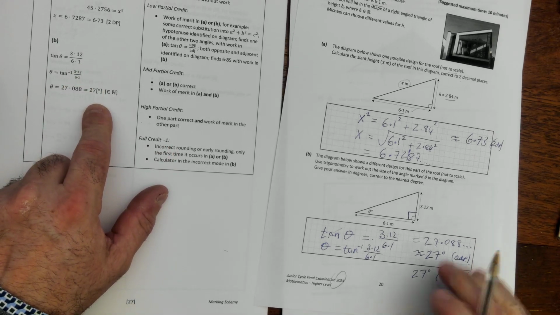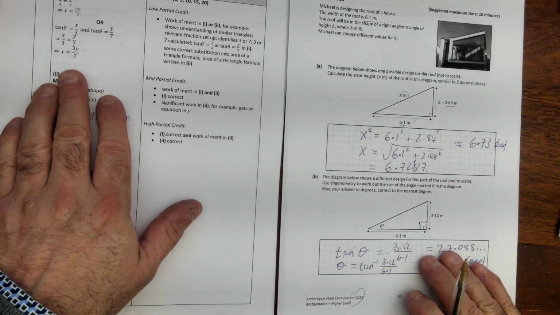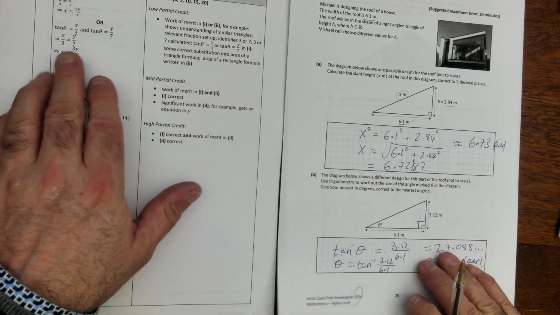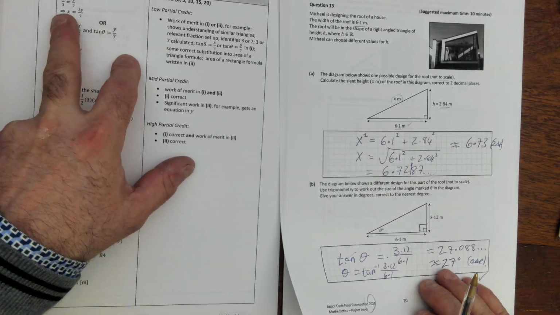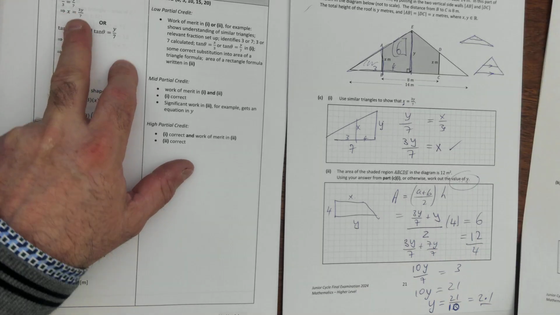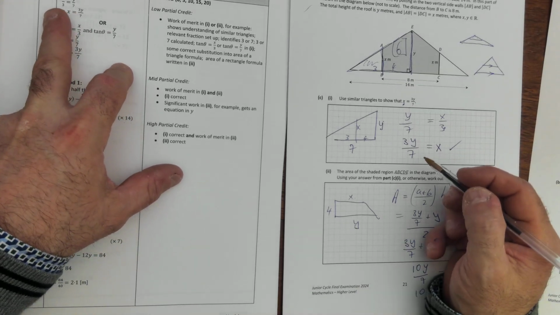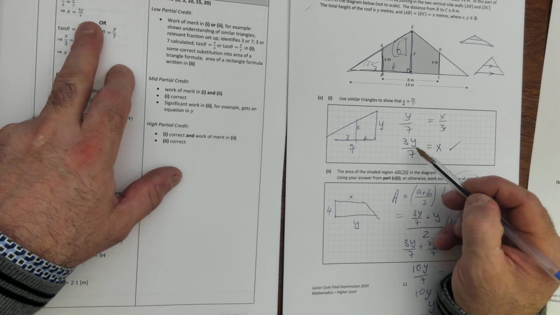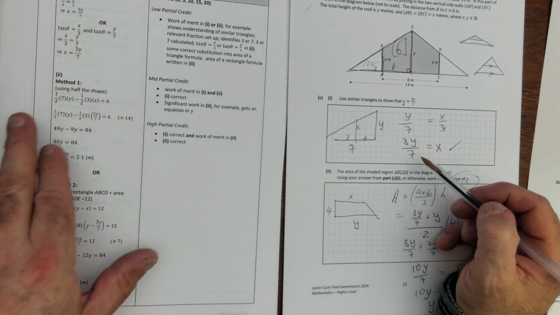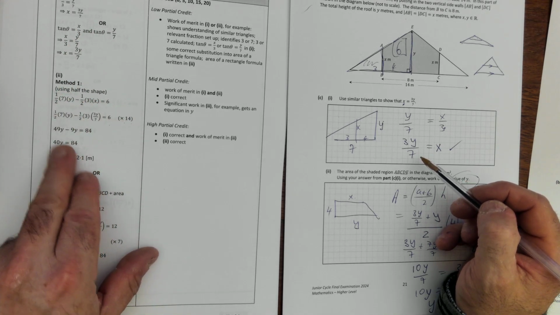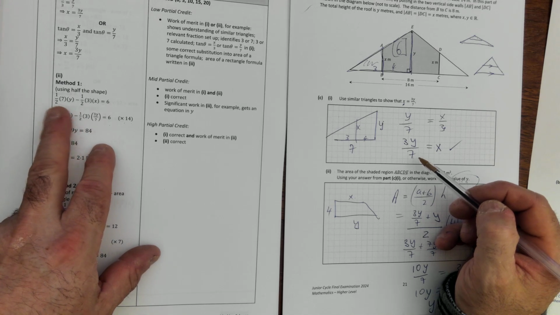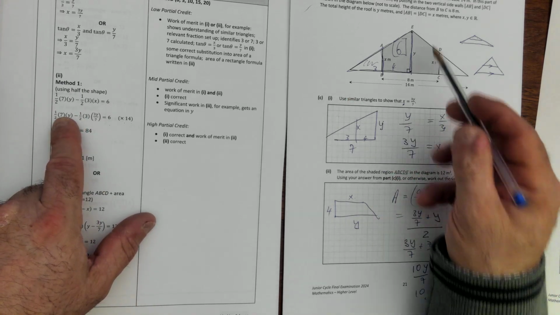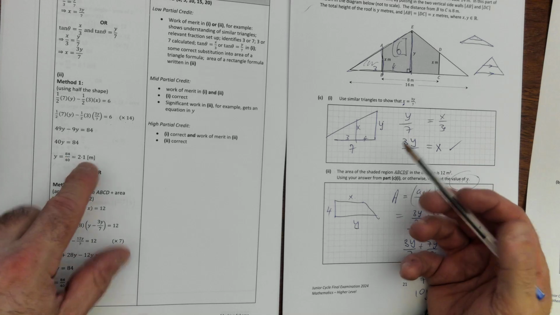We got 27 degrees. They could have used tan, but they used the same method as us to show the ratio of the sides in the smaller and the bigger, proving that x is equal to 3y over 7. And then using half the shape as we did, they actually split it up into the large triangle minus the small triangle, but that's actually missing a trick.